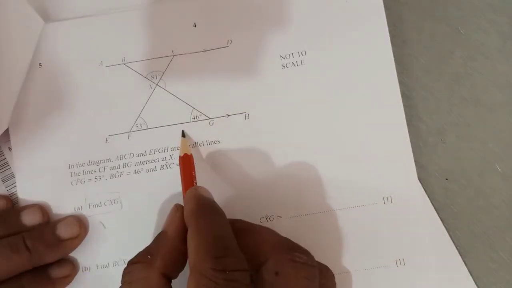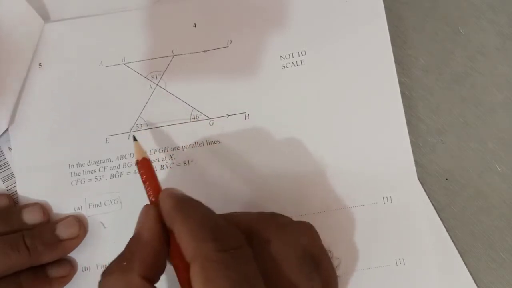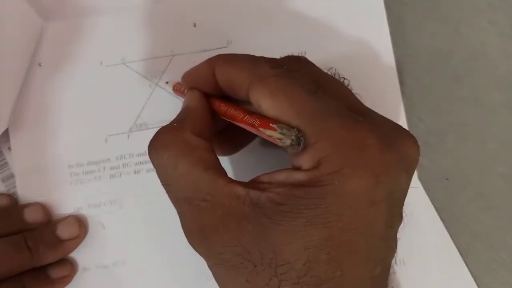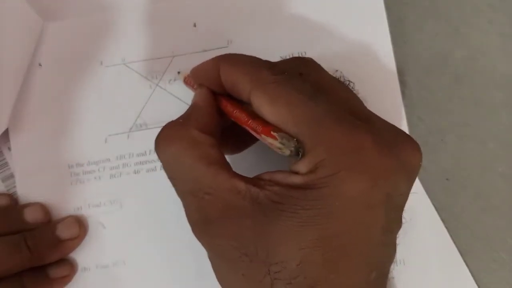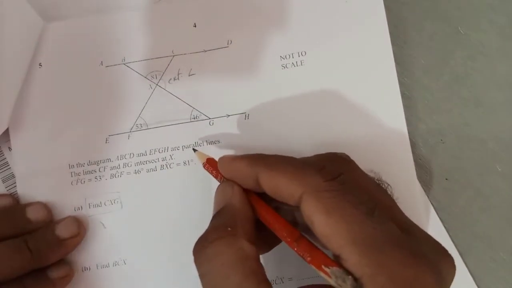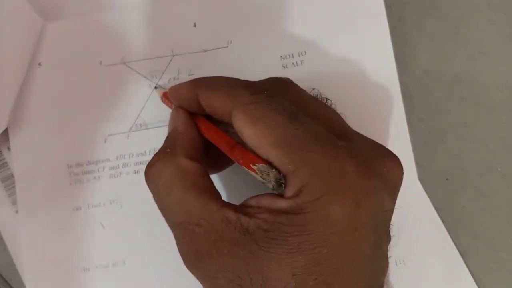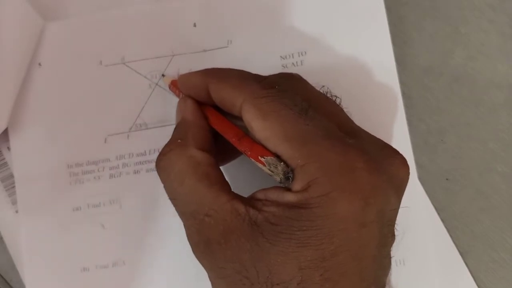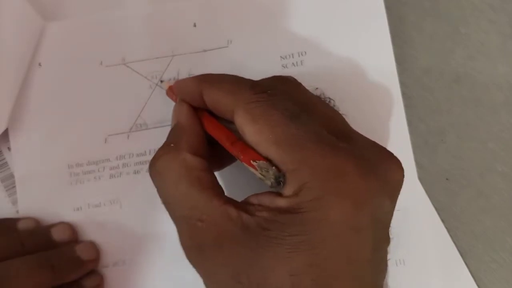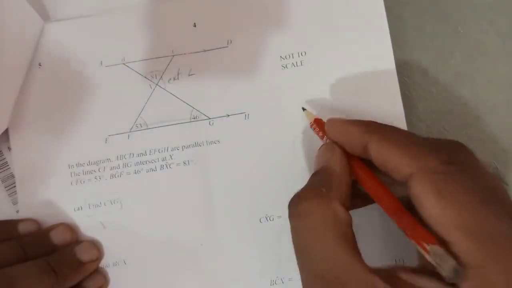If I look at this figure, this is triangle XFG. This is the triangle XFG. And what is this? This is the exterior angle of this triangle. Exterior angle is what? When one side of the triangle is extended away, then this extended side and one of the sides of the triangle, not interior, this angle is called the exterior angle.